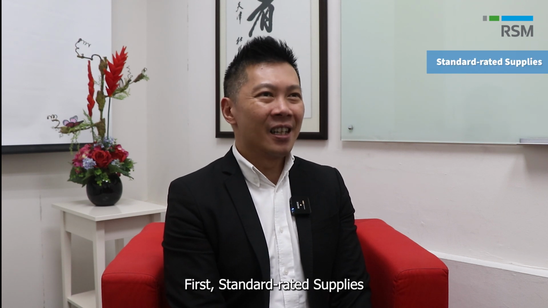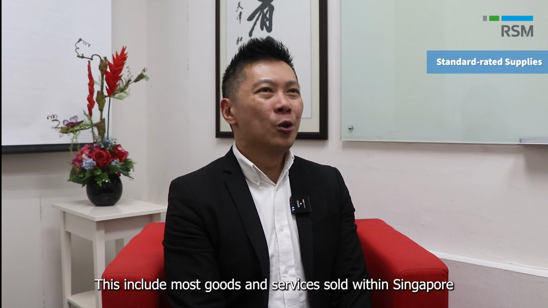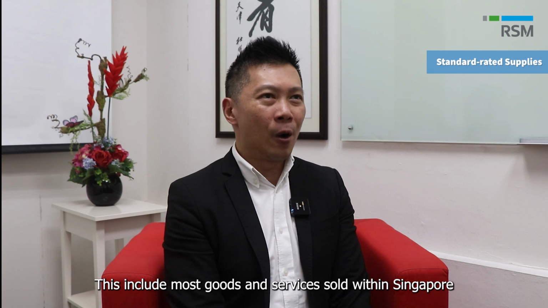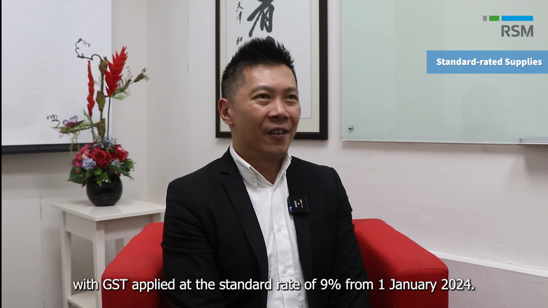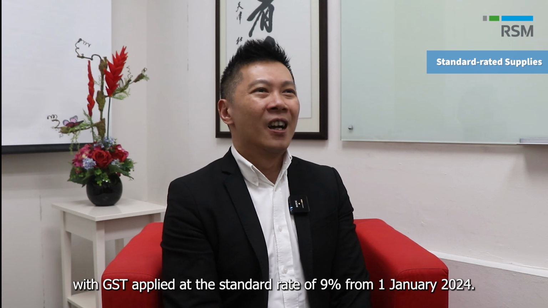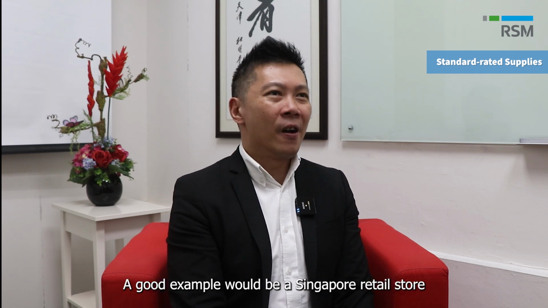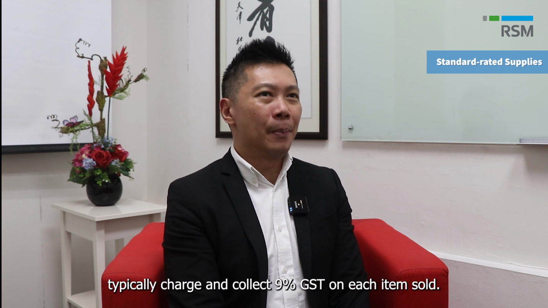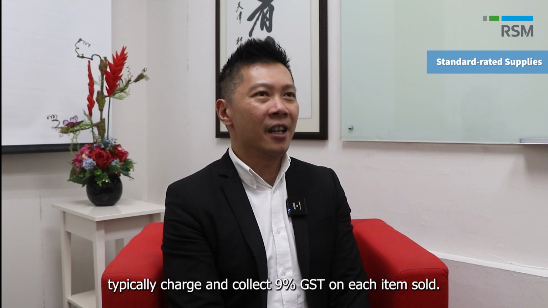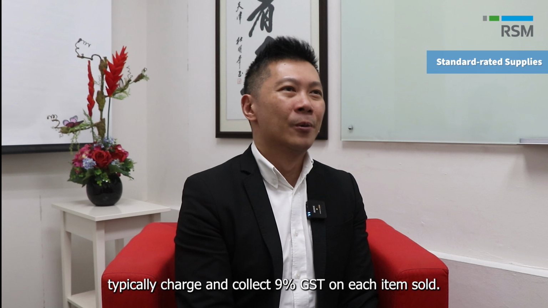First, standard rated supplies. These include most goods and services sold within Singapore with GST applied at the standard rate of 9% from 1st January 2024. A good example would be a Singapore retail store selling goods or clothes over the counter, who would typically charge and collect 9% on each item sold.